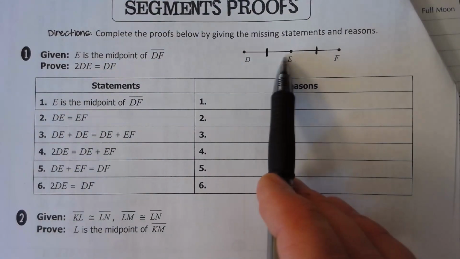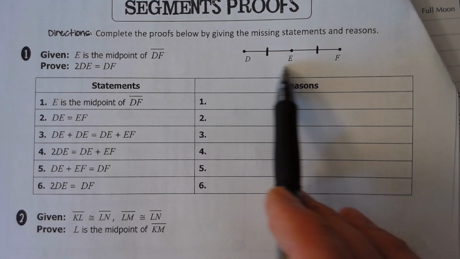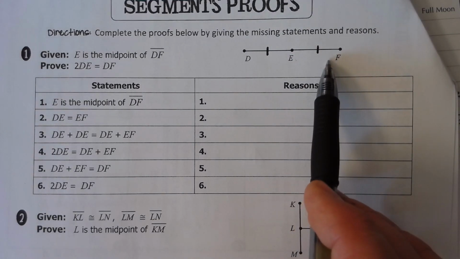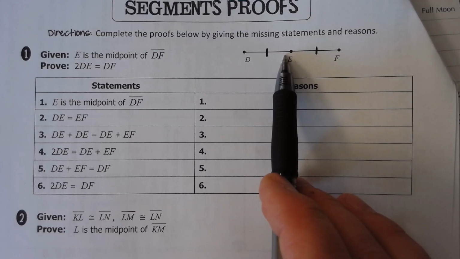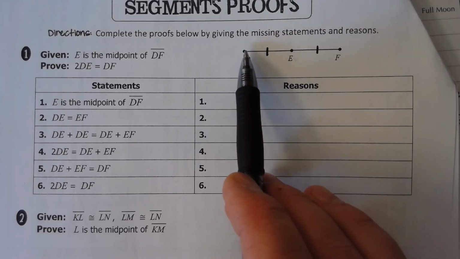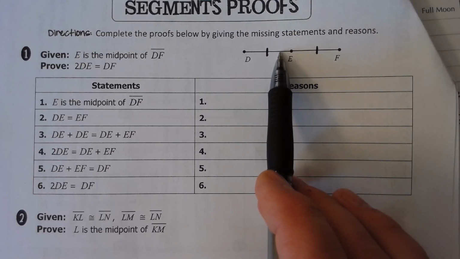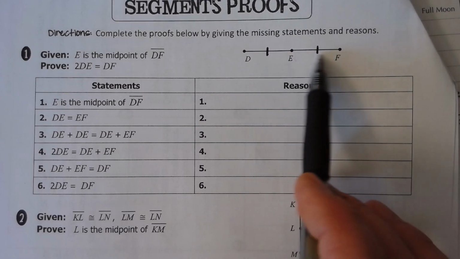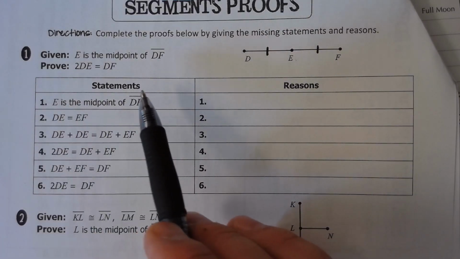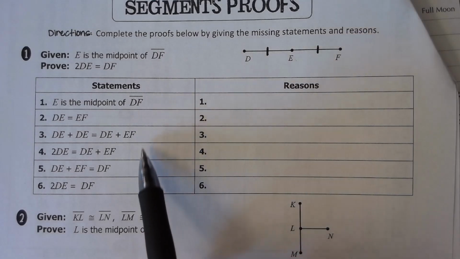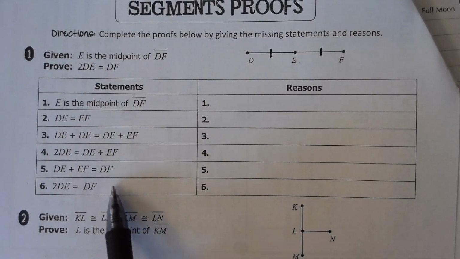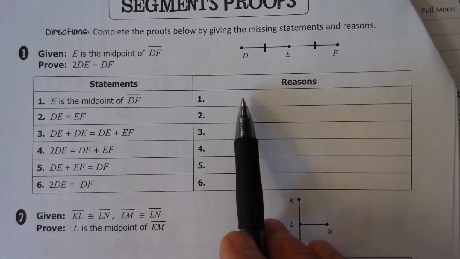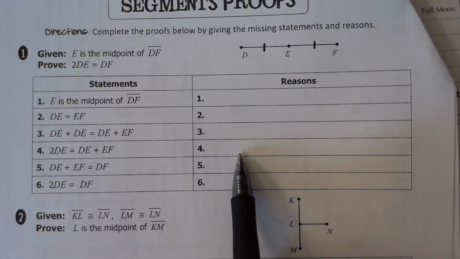So two of these is equal to the whole thing. That makes a lot of sense, doesn't it? If DE is congruent to EF, then I can just know the measure of this one and multiply it by 2, and it's going to give me the whole thing. Here are our statements of how we've proven that that is the case. We are responsible for giving the reasons over here.